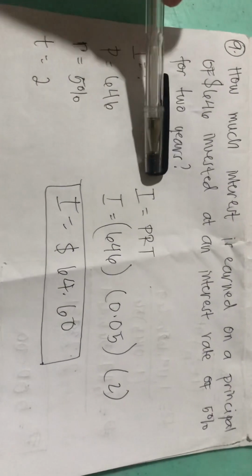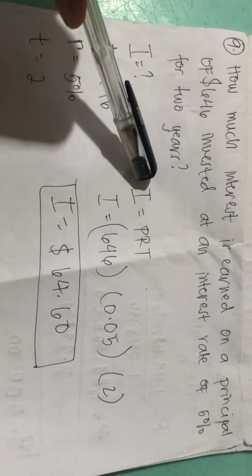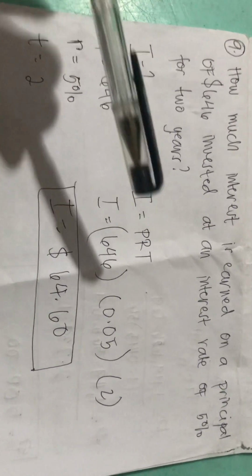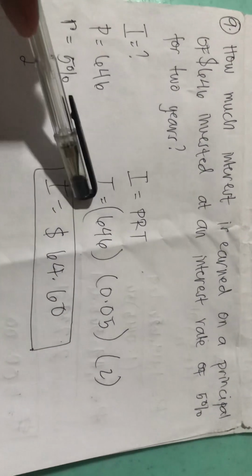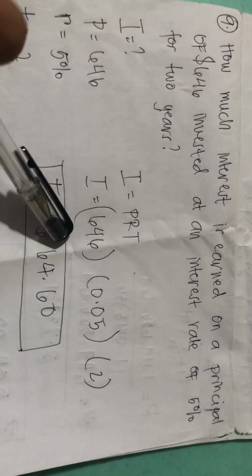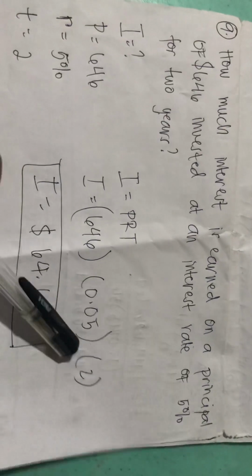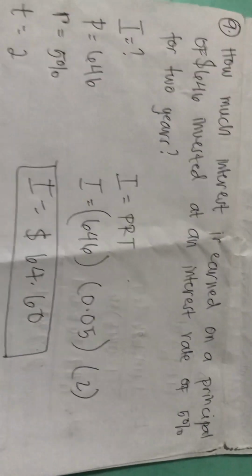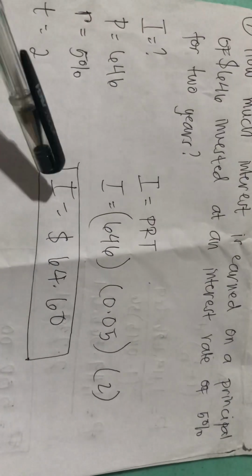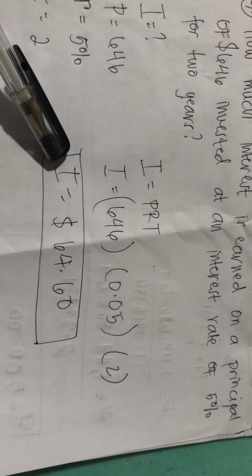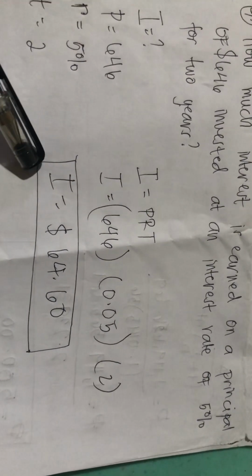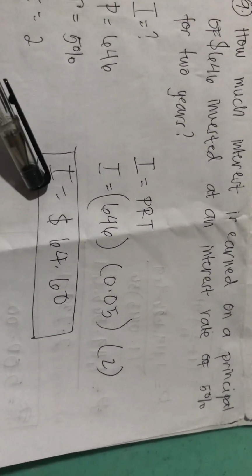So, write I equals PRT, then I equals $646 of the principal, then the rate of 5% multiplied by the time of 2. So, the answer is $64.60. So, this is the interest.